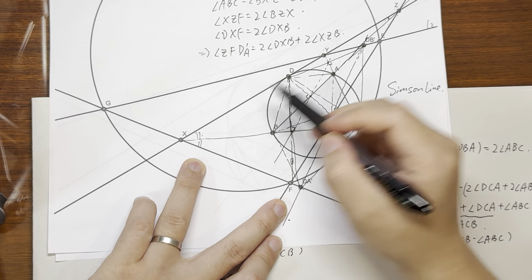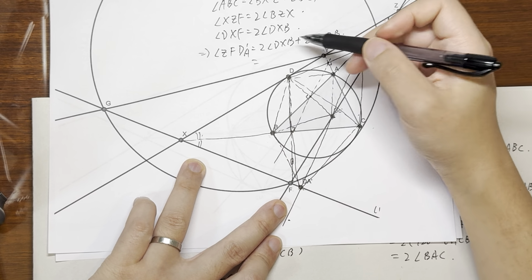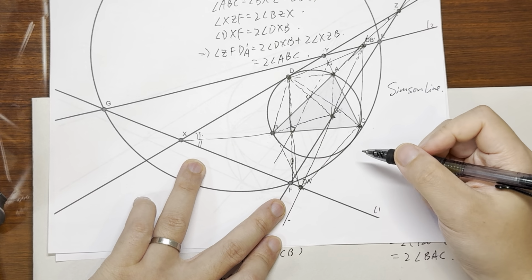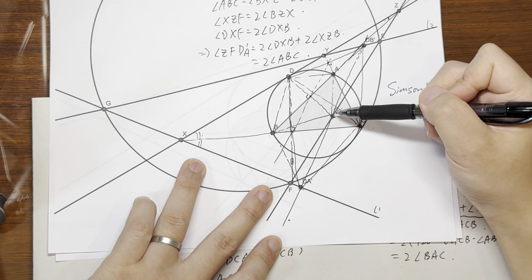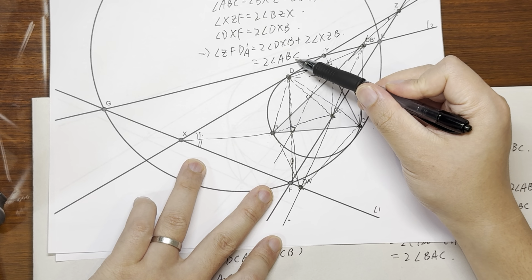And we know this one plus this one is the angle ABC, so it equals twice angle ABC. And we already know that angle DC prime BDA prime equals twice angle ABC.